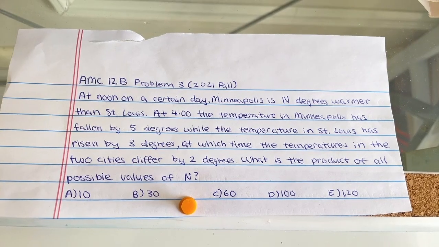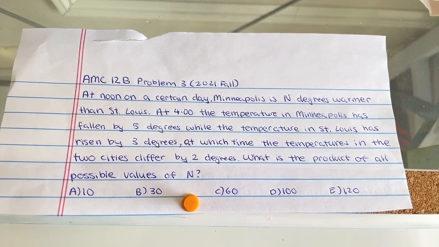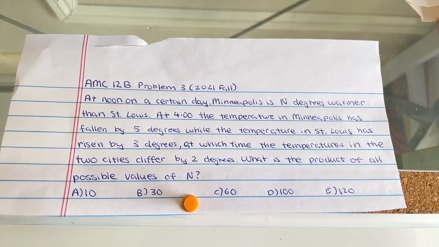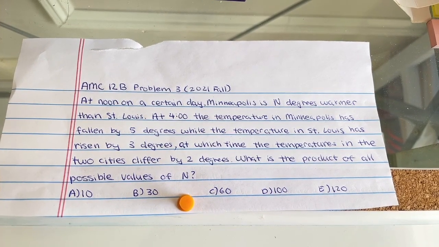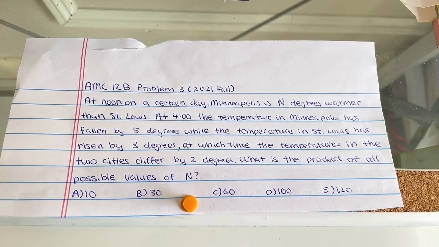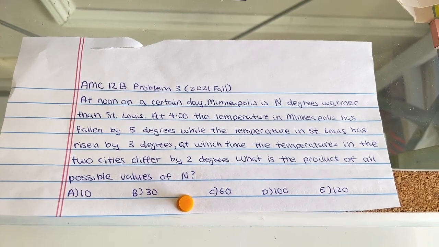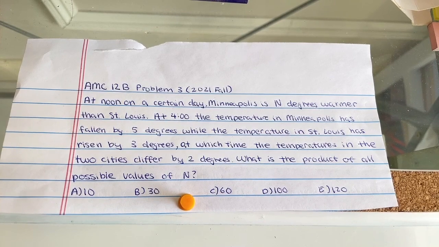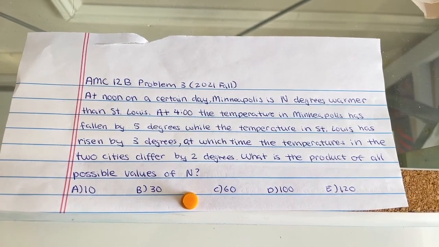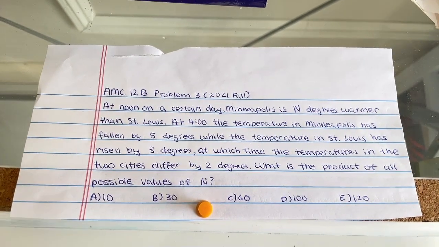This is AMC 12B Problem 3 from fall of 2021. At noon on a certain day, Minneapolis is n degrees warmer than St. Louis. At 4 o'clock, the temperature in Minneapolis has fallen by 5 degrees, while the temperature in St. Louis has risen by 3 degrees, at which time the temperature in the two cities differ by 2 degrees. What is the product of all possible values of n? And here are your answer choices.